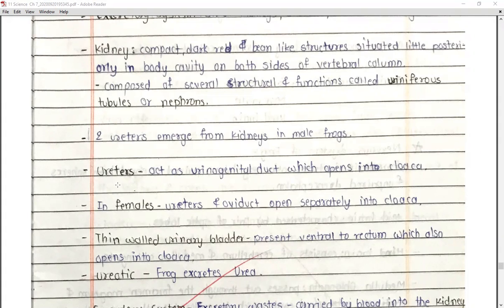So here, when we are talking about the male, the ureters as well as the genital duct, right? Those two are the urine passage as well as the genital passage. These two are common, right? But in females, these two are different. In females, there will be the presence of the oviduct. So the ureters as well as the oviduct, both of them open separately into the cloaca region, right?